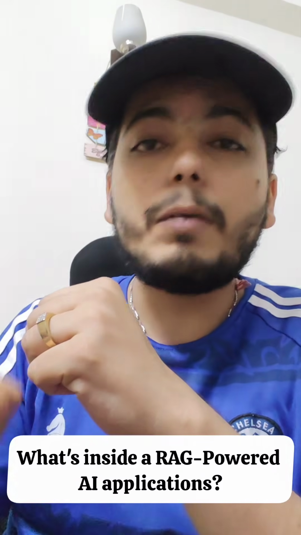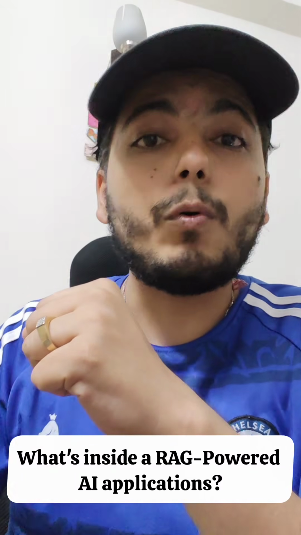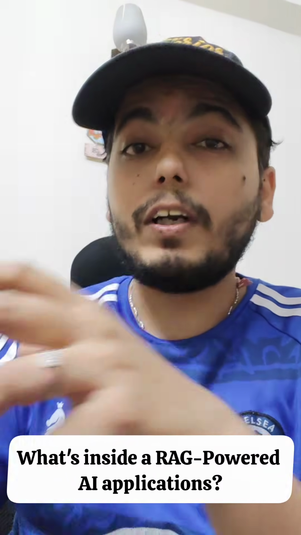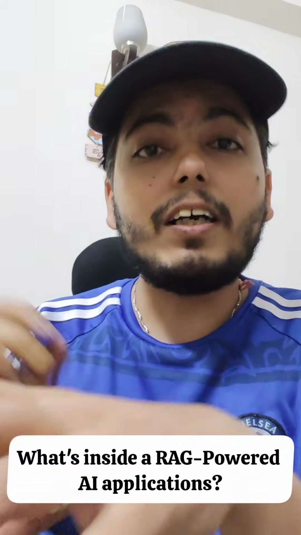So I have listed down all the important components which are required. If you want to build your own RAG application, you can build it. If you want to understand how exactly the flow would work, you can also relate it.